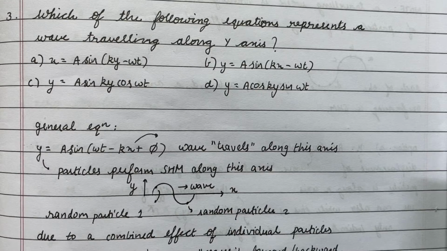Now in the general wave equation, we write y is equal to a sine (omega t minus kx plus phi), where a is the amplitude of the wave, omega is the angular frequency, t is time, k is wave number, x is position, and phi is initial phase angle. But we must know what y and x signify here.